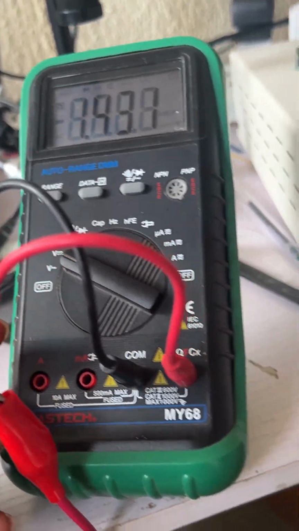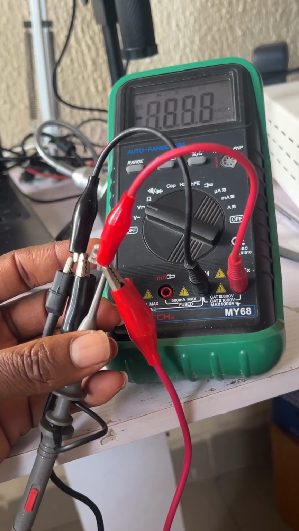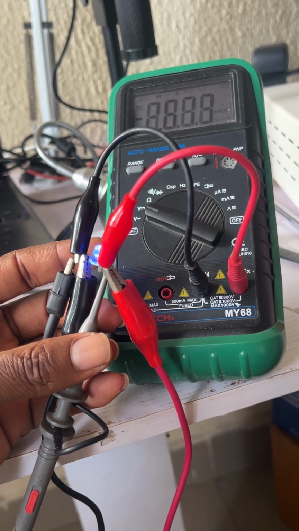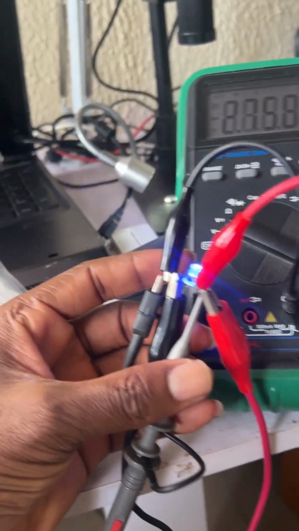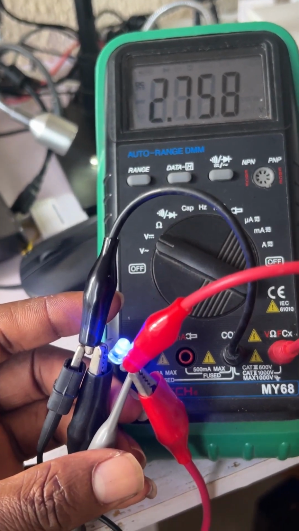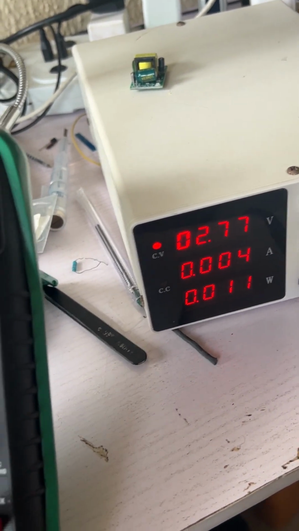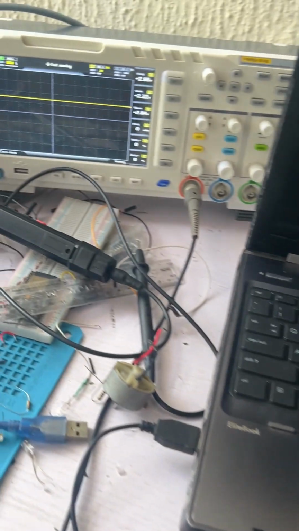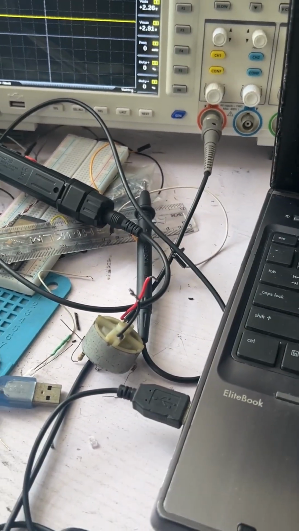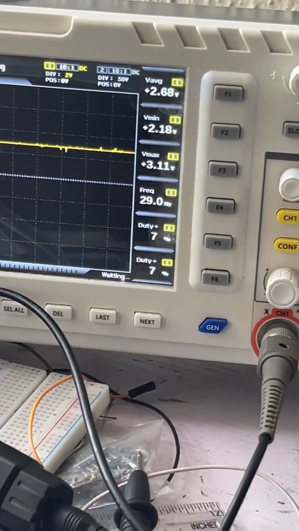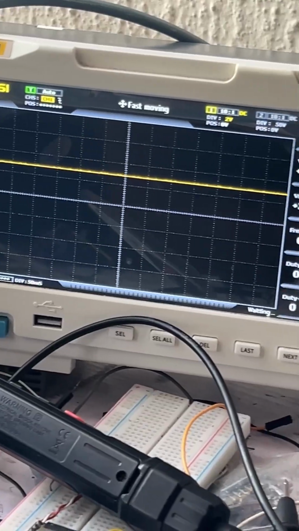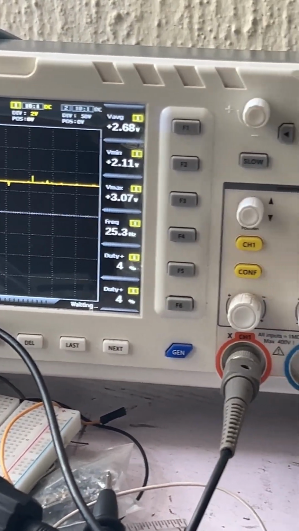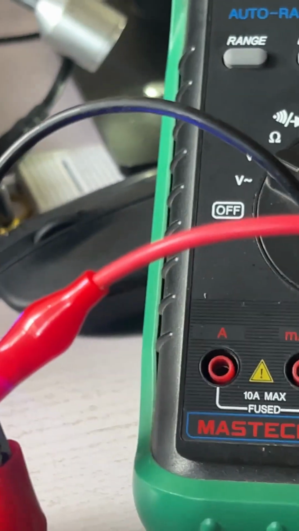So let's work with the meter. Let me increase it. Okay, you can see the meter at 2.75 volts at 2 from the power supply. You can see the LED has turned on, and if you look at the oscilloscope, it's showing an average of 2.68, and if you look at the waveform, it's showing a straight line, which is a DC waveform. All right, so let's see what will happen in the next phase.